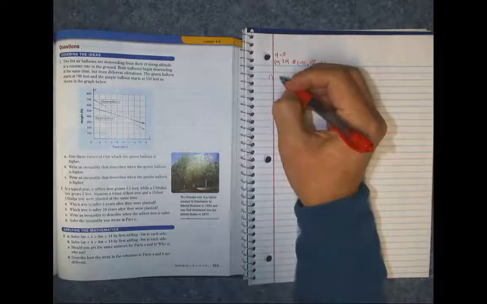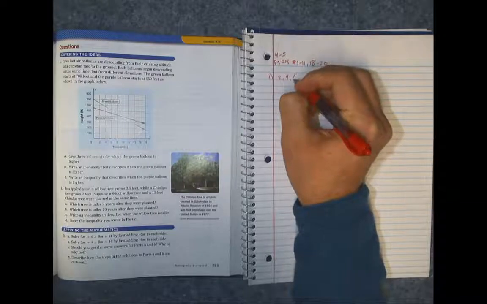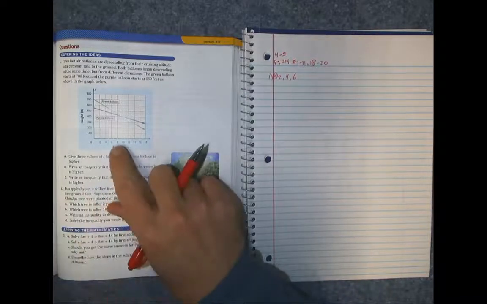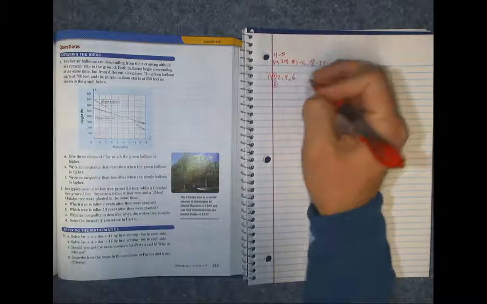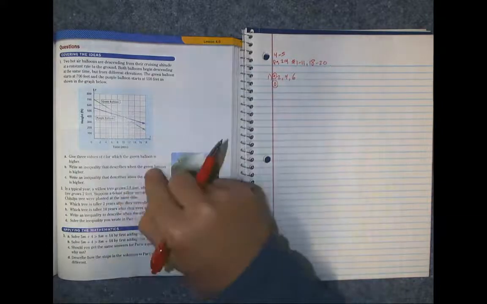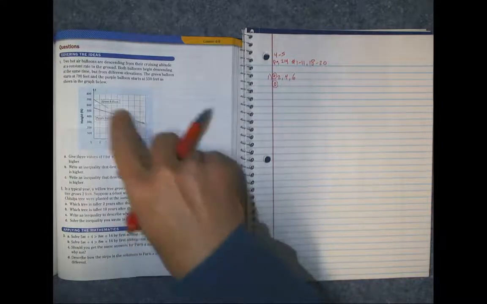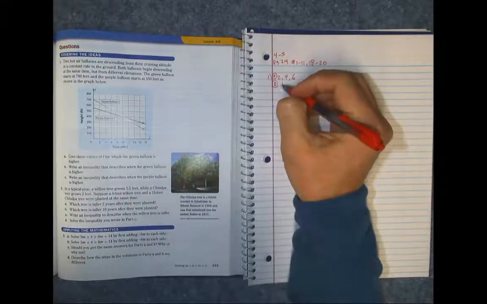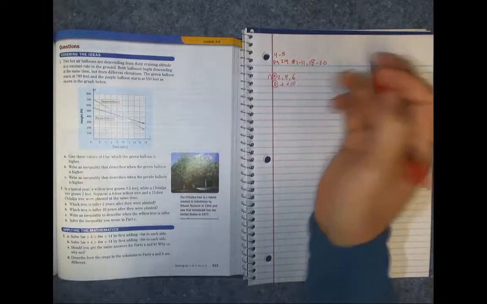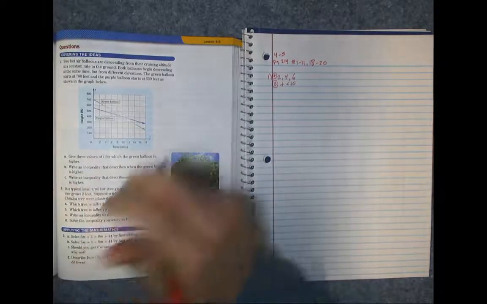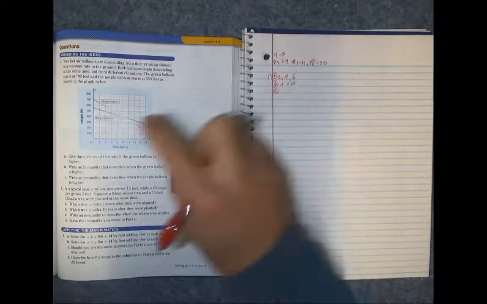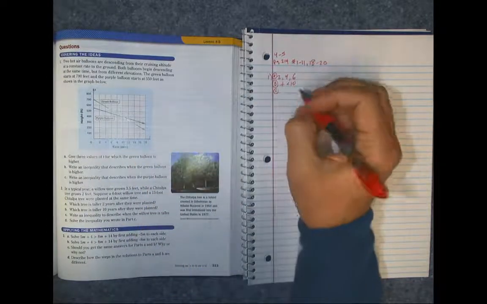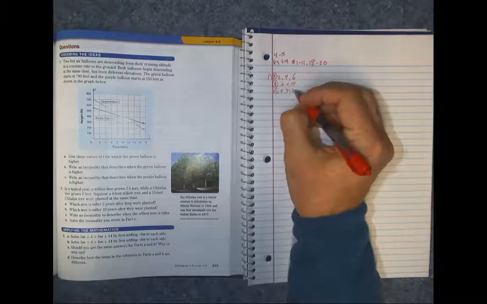So I'm going to say 2 and 4 and 6, but there are lots of different answers there. Anything less than 10. Using that same line of thinking, write an inequality that describes when the green balloon is higher. That's when everything is less than 10, so when t is less than 10. Letter C, write an inequality that describes when the purple balloon is higher. It's higher after 10, so when t is greater than 10.